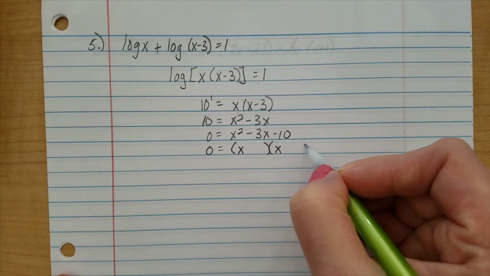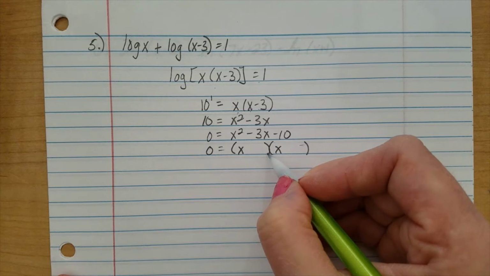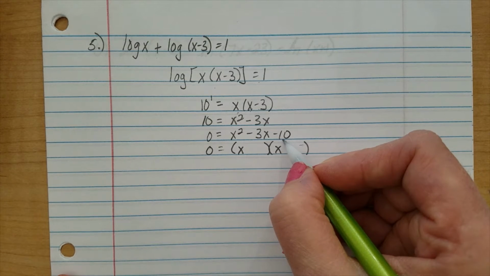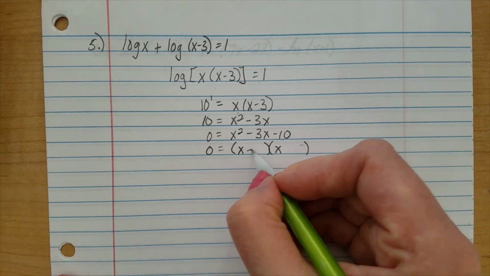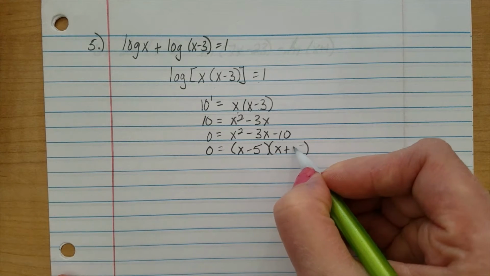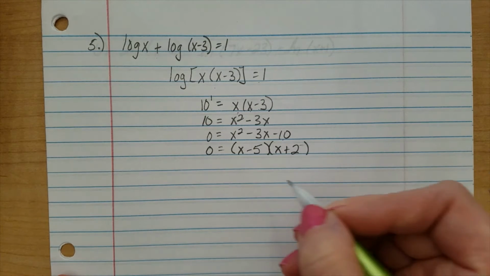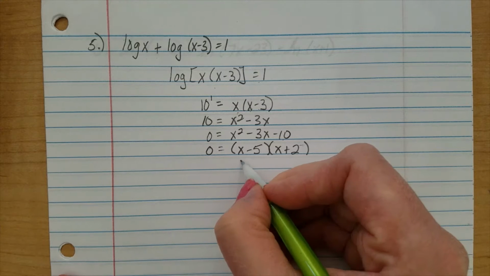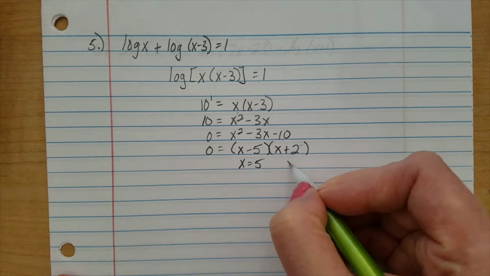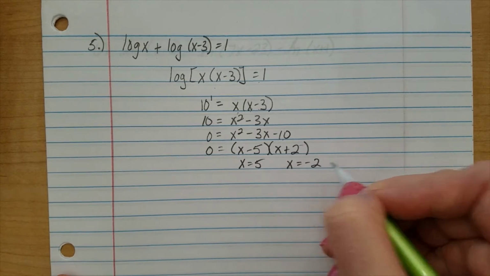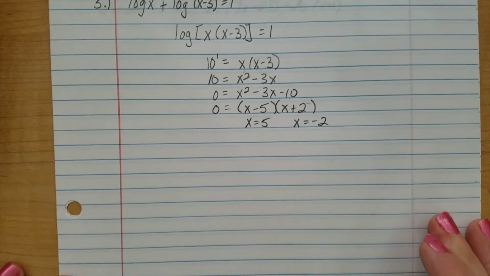I'm going to set up my binomial. Two numbers, when I multiply them I get negative 10, I add them I get negative 3. There's a negative 5 and a positive 2. Using my zero product property, I get x equals 5 and x equals negative 2. Let's check these solutions.